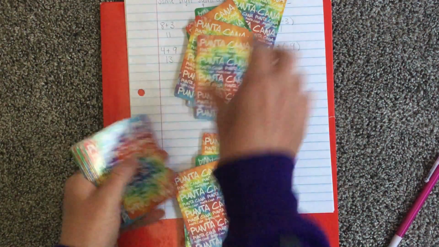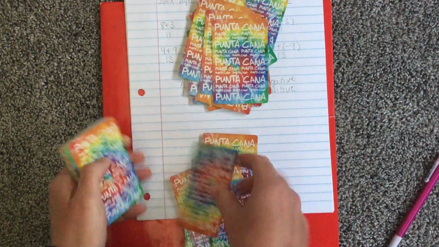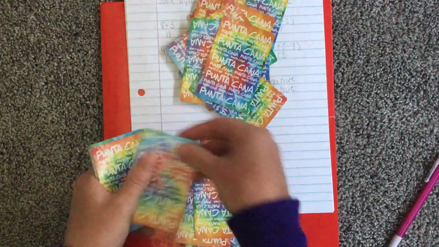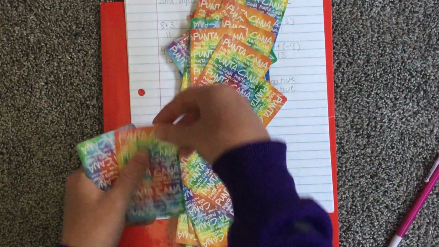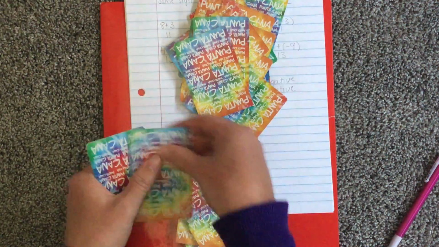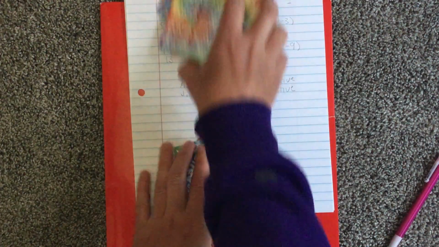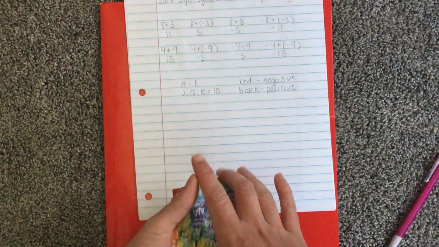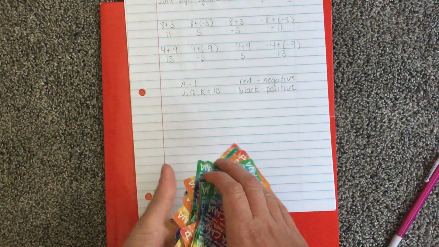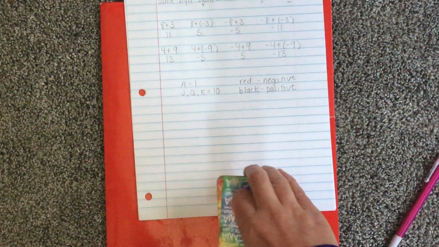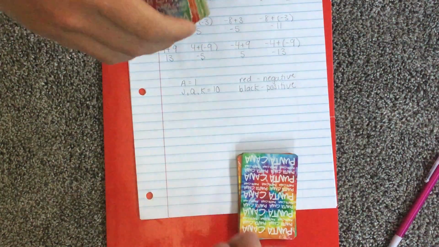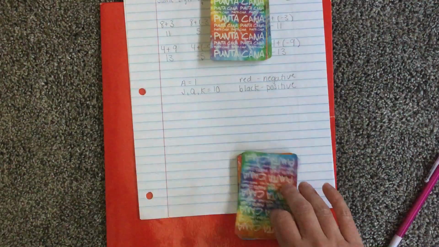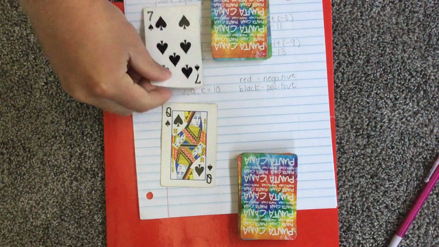Okay, so when I'm playing, I'm going to keep my cards face down. I'm not going to look at them ahead of time. Same with the person that you're playing with. So I'm just going to keep my cards right here. And then at the same time, we're going to reveal our cards and we're going to add them together.